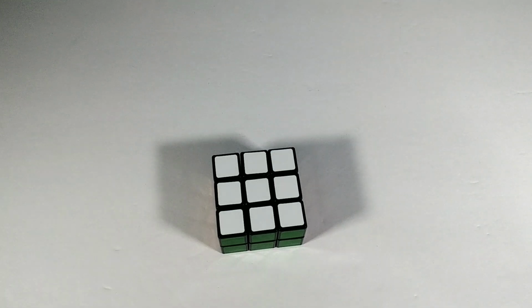Hello everyone. Today I will be teaching you how to solve the 3x3x2 using the Roux method.